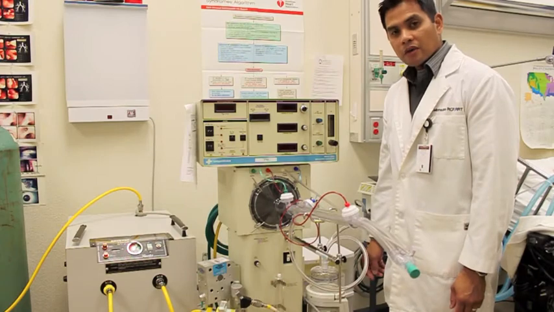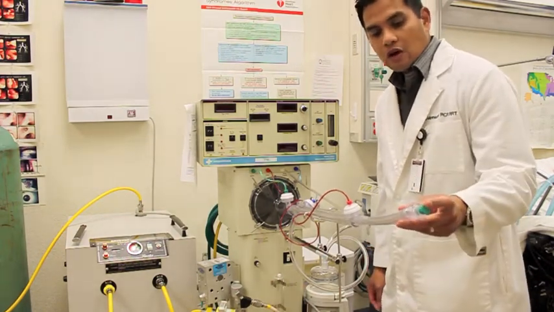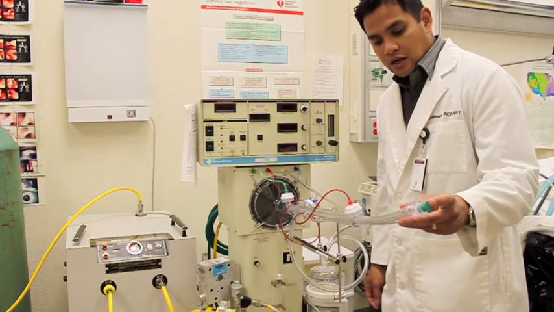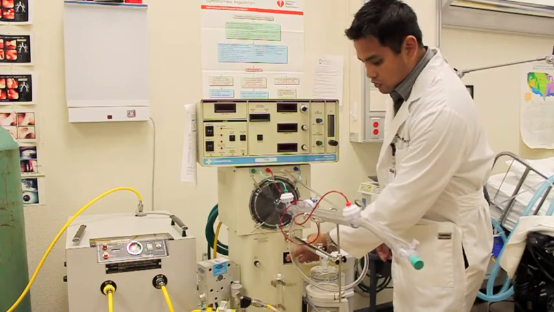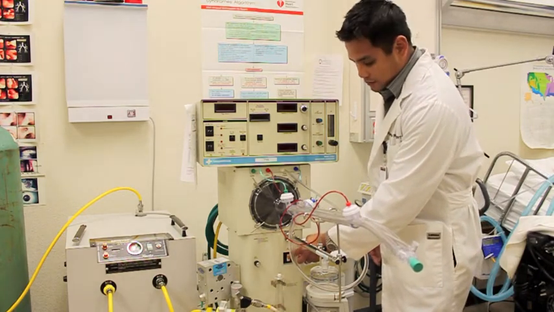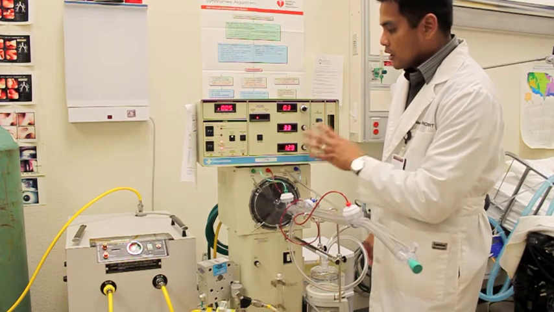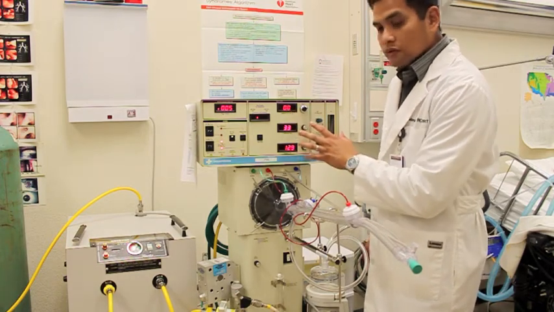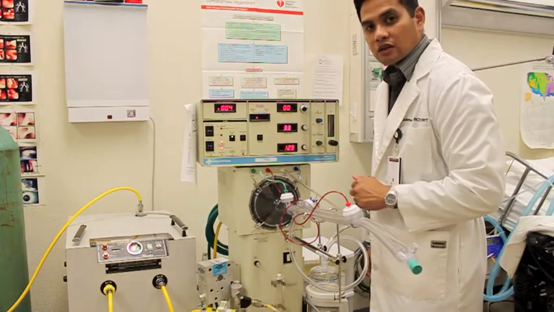First thing before we power the oscillator on, one thing we want to make sure is you have the stopper at the end of the rigid circuit here. Next we're going to turn on the power button right here. As you can see, all the lights turn on, and we are going to adjust all these pressures and all the limits before we can get this oscillator going.